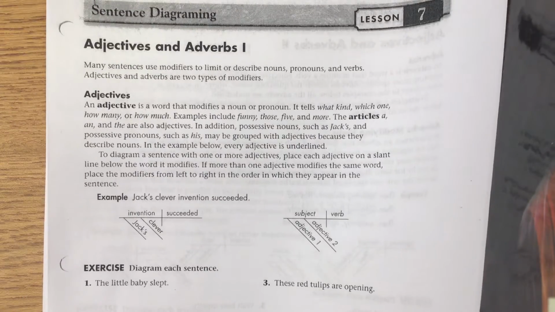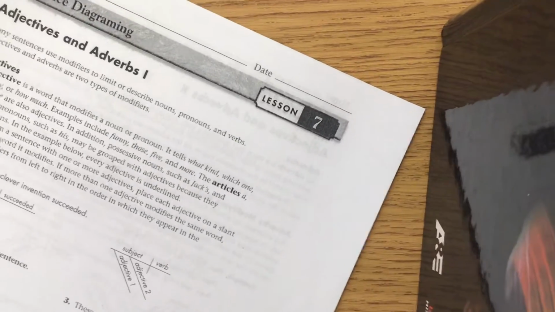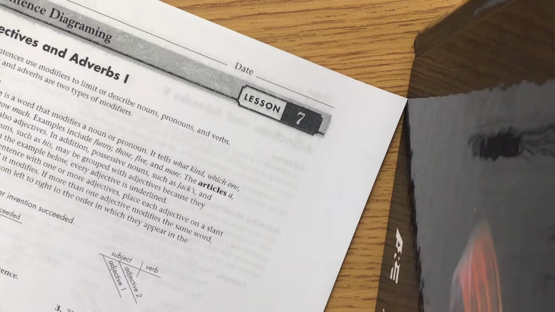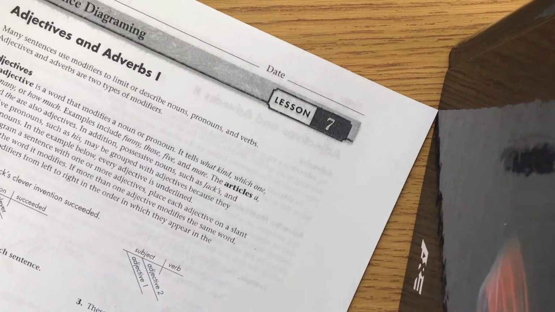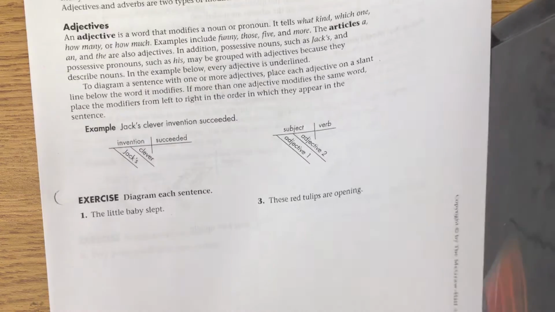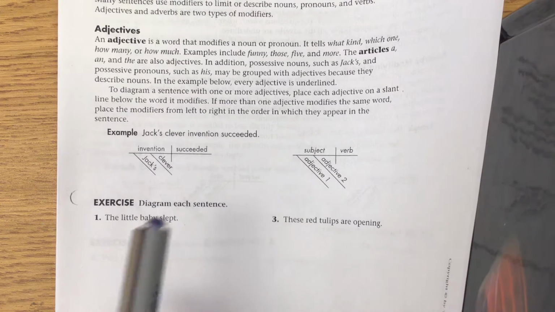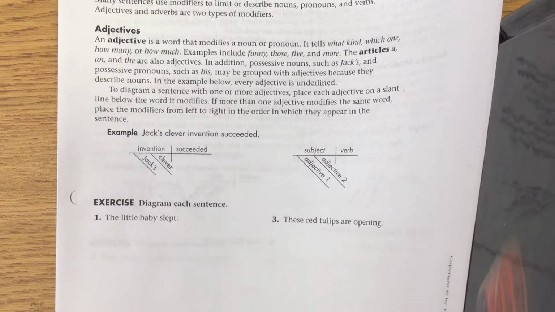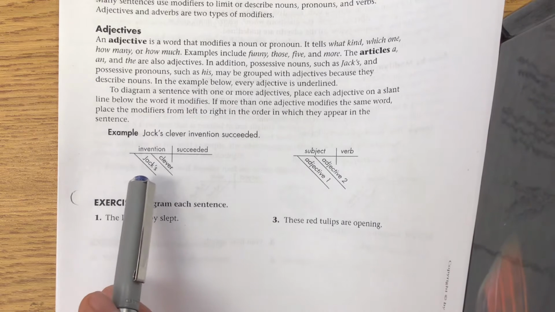Hi guys, we're going to finish talking about modifiers today and how to diagram our modifiers. As a quick refresher, the last thing we talked about were three modifiers: articles such as a, an, and the; adjectives, which are modifiers that work with nouns, usually the subject side of our diagram; and adverbs, which modify usually the verb side of our diagram. So the 2 pages we completed, page 8, this is a quick little reminder.